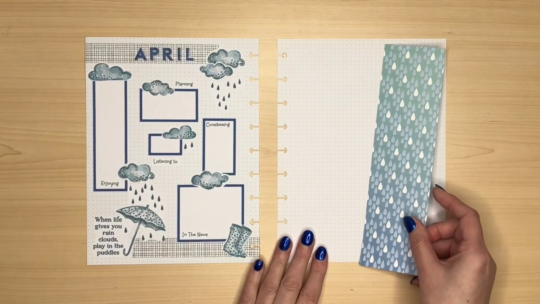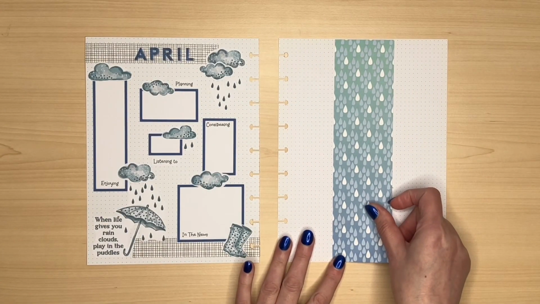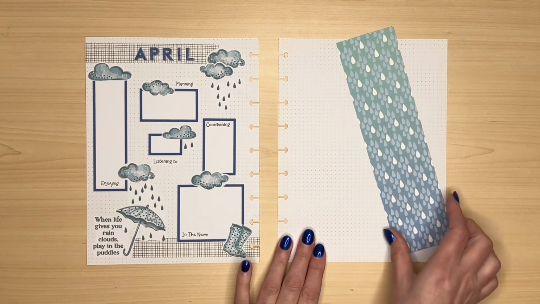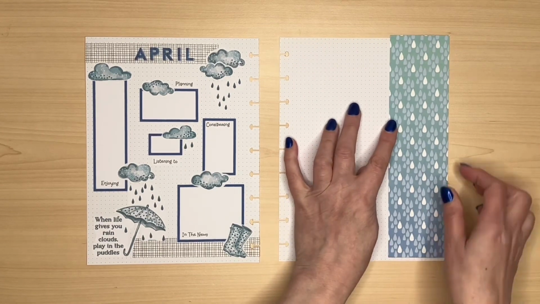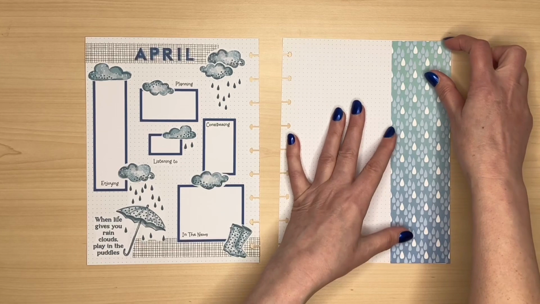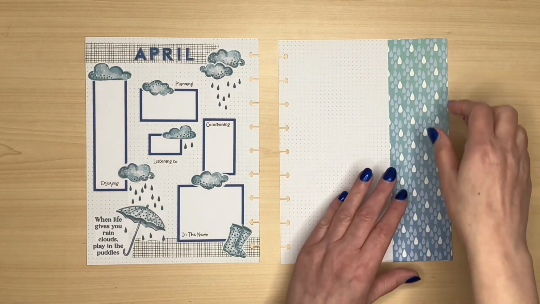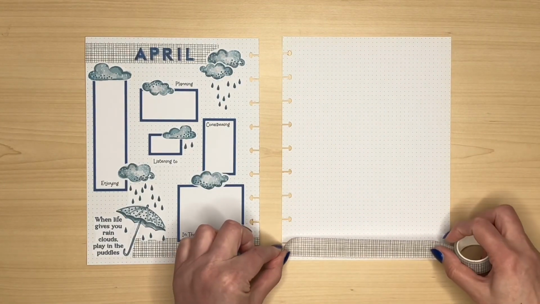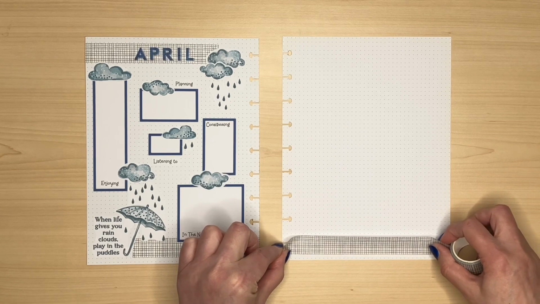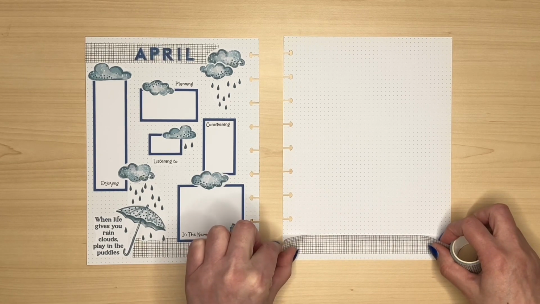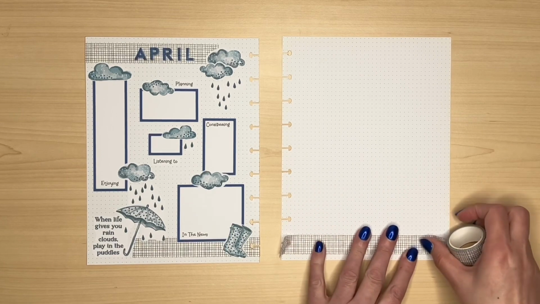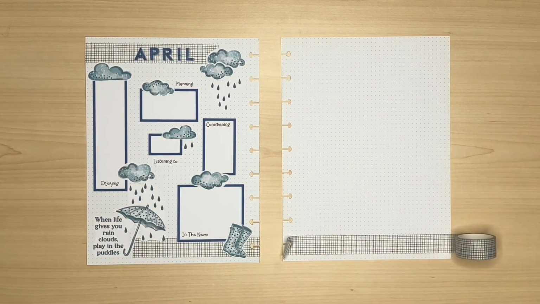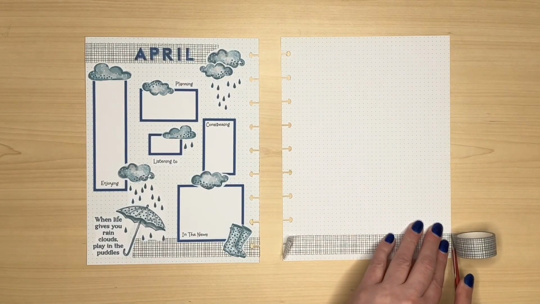Now I need to decide where I want to have it. I could have it in the middle, and maybe some raindrops down the side, or I could have it to one side. Let's see how that looks. I think what we'll do is put down some washi, and we'll have the scrapbook paper at the side. Otherwise I may not be able to fit the word tasks on the page if I have it in the middle. I didn't actually need to go all the way to the edge, but never mind.